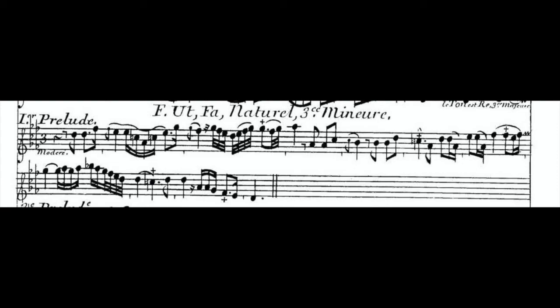At the beginning, the F, F, A, the A is a semiquaver. And also the B. And the first F, I play it also as a semiquaver, because in this period it was very unusual to dot the rest. So normally they make a rest of a quaver, but it is a rest of a dotted quaver and a semiquaver.